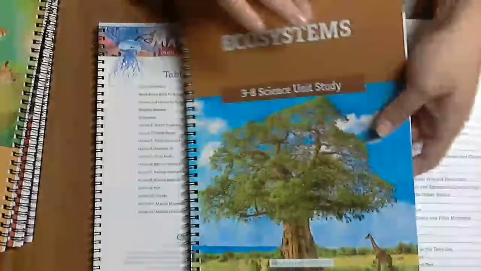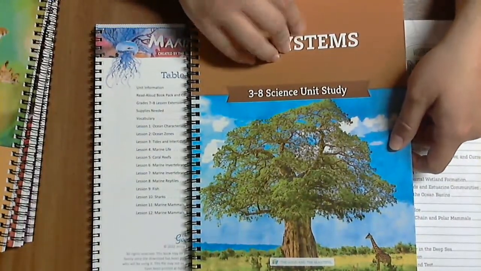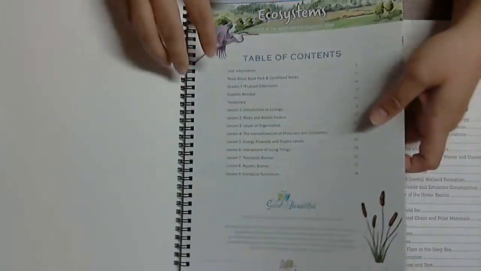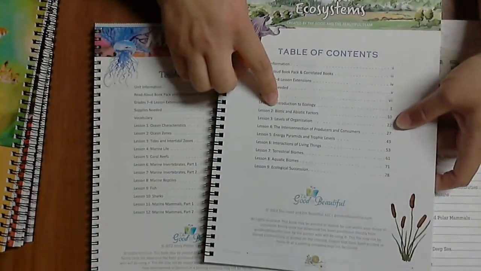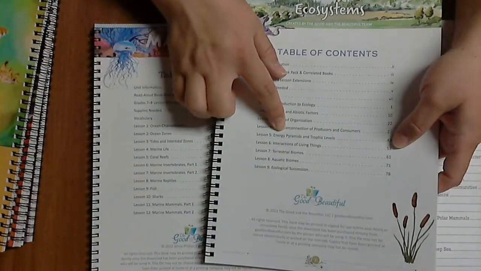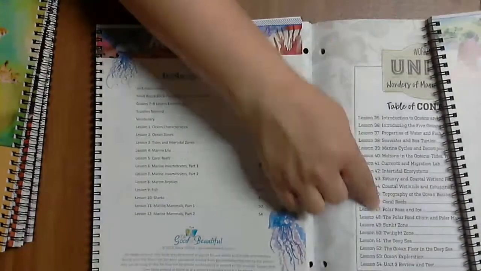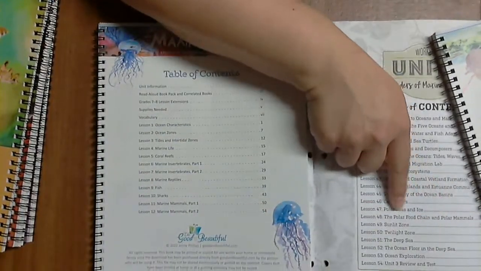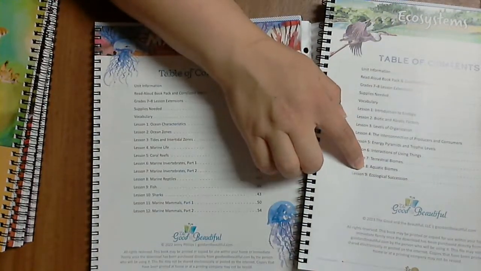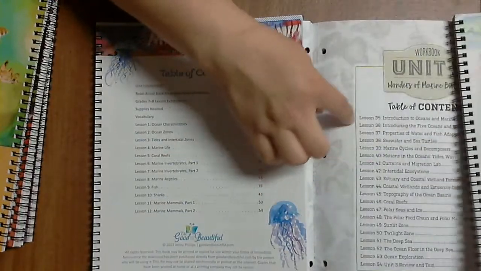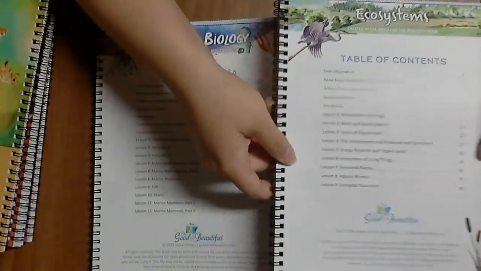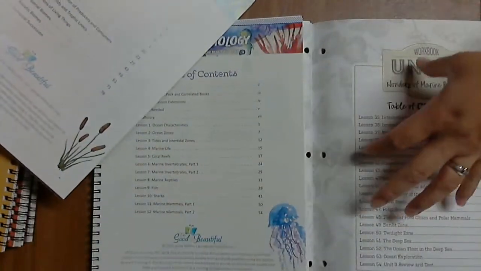So ecosystems is also brought in and sprinkled in throughout the units depending on where it's needed, right? So I'm seeing it in units 3 through 5. We have things like, let's see, pyramid and tropic level. So we talk about the polar food chain and polar mammals, and there's like the pyramid in there. We have interactions of living things, biomes, aquatic biomes, ecological succession. So here we're seeing some different biomes and things. So ecosystems is also covered, sprinkled in, kind of like kingdoms and classifications.